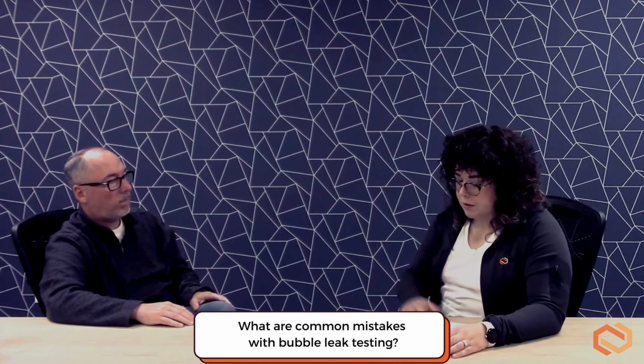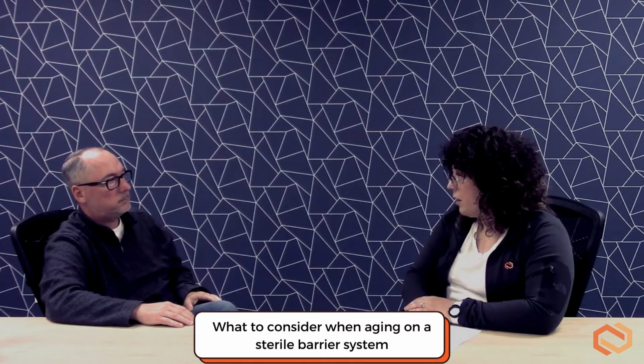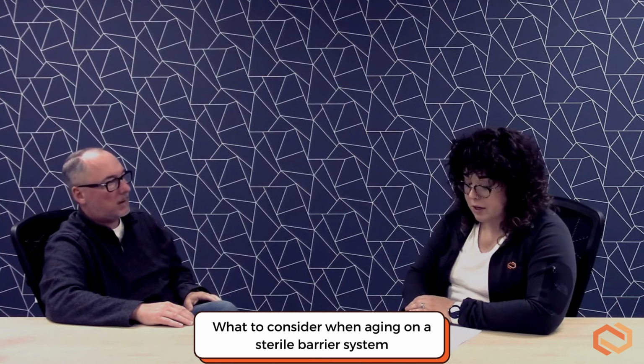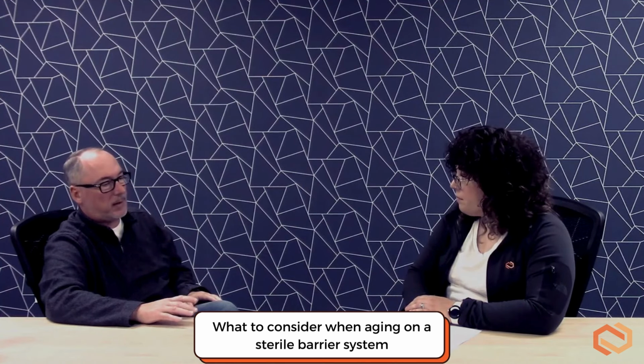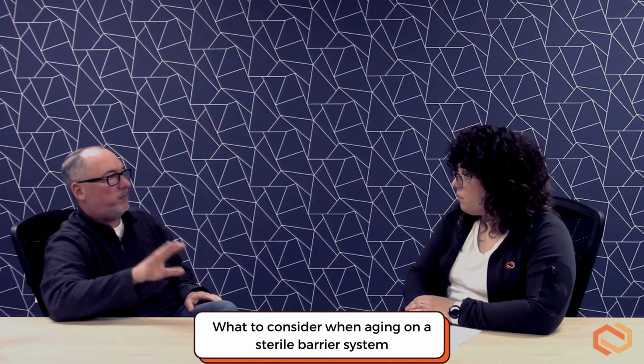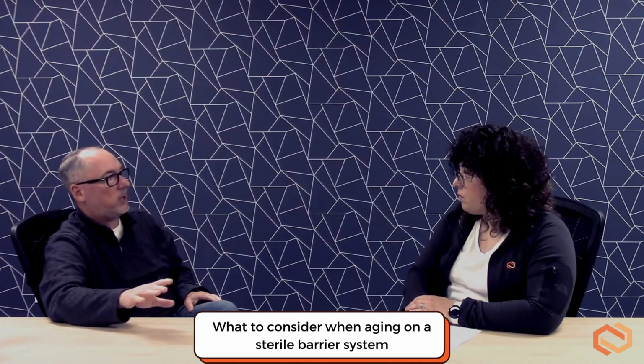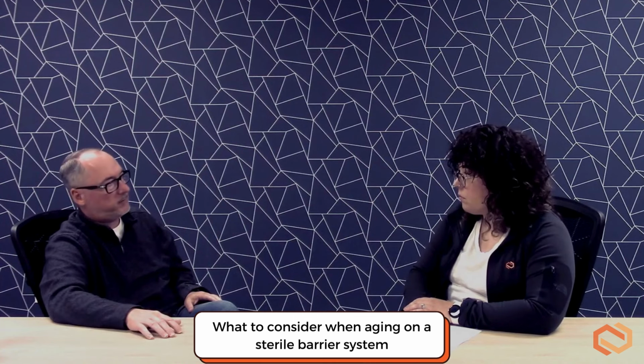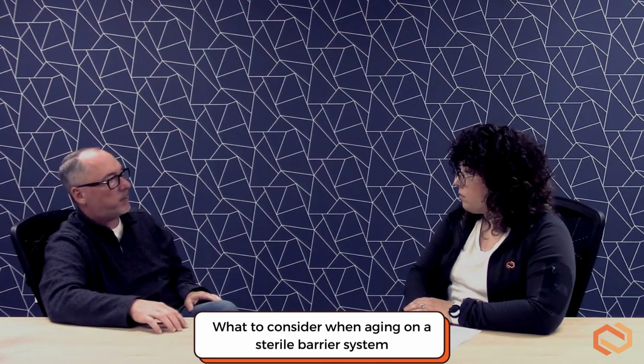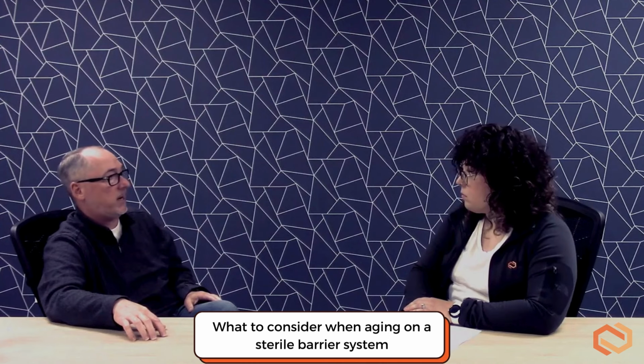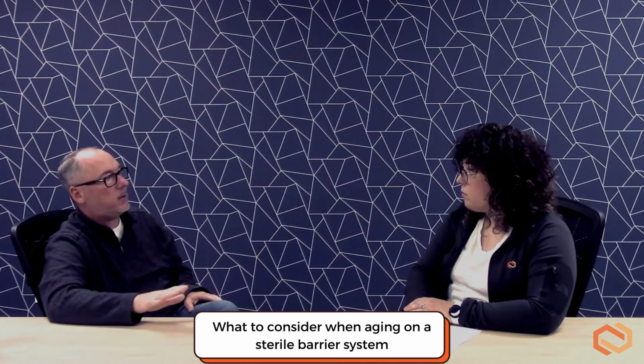So we talked a little about simulated distribution, and I know a lot of failures can occur from the dynamic effects of simulated distribution. But what about considerations with the sterile barrier system during aging, specifically accelerated aging? Absolutely. I like to try to head this off before we even put samples into the aging chamber. Understanding the materials, right? Understand what those specific materials can handle for aging temperatures. That's pretty much key and critical.